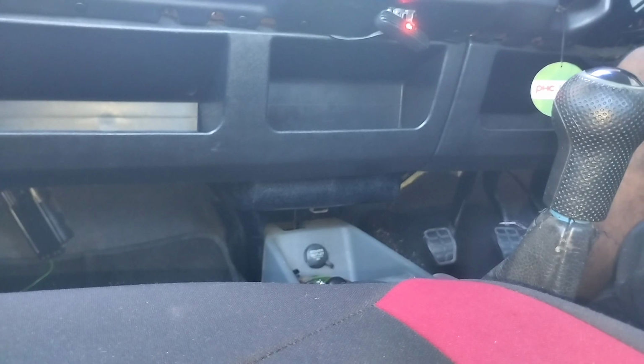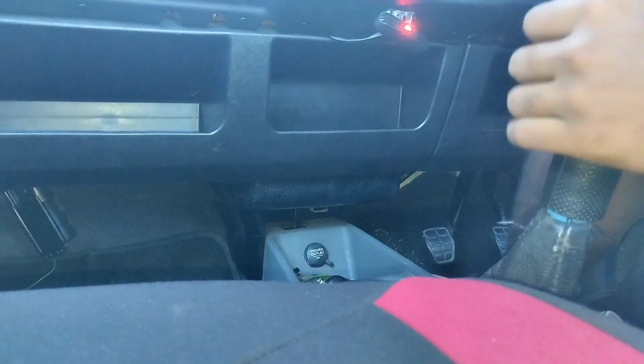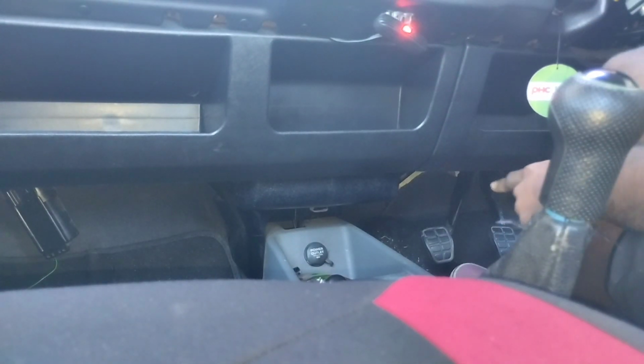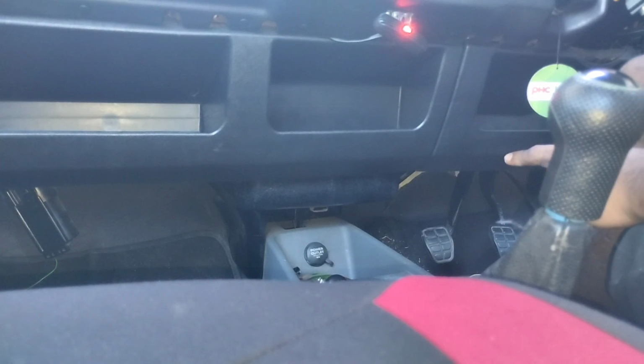So this is the best camera angle. I just want to apologize to y'all about the camera angle, but this is the best camera angle I could get because I am videoing alone. It's on a tripod, but just mind the angle. But there's your gear lever and there's your clutch at the bottom. As you can see, I pretty much got it in the angle.